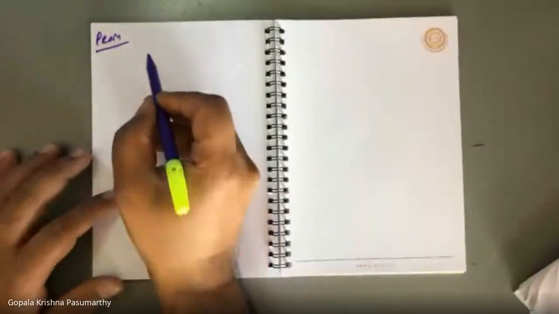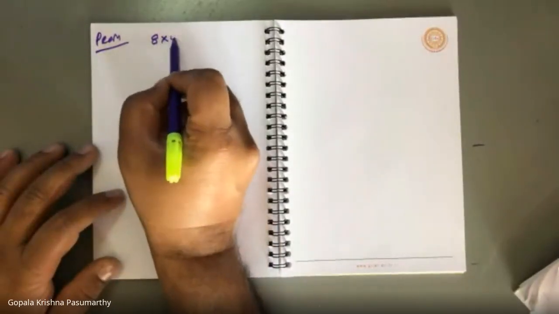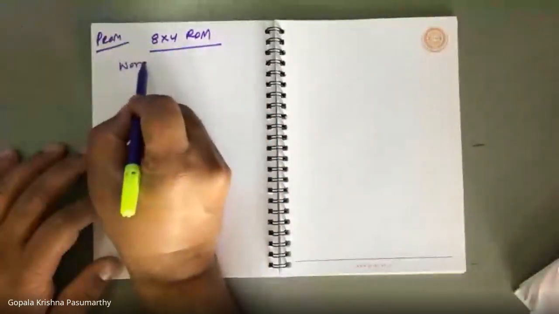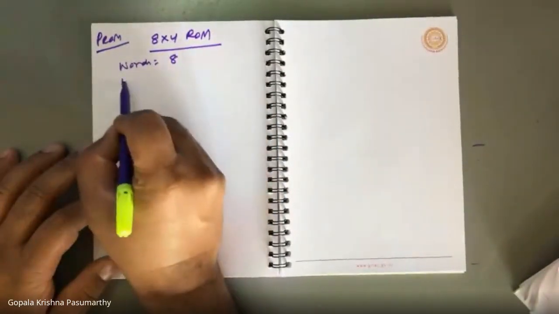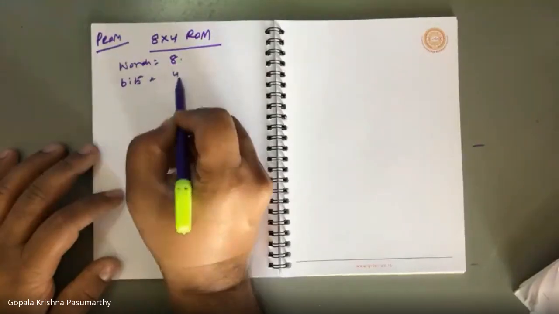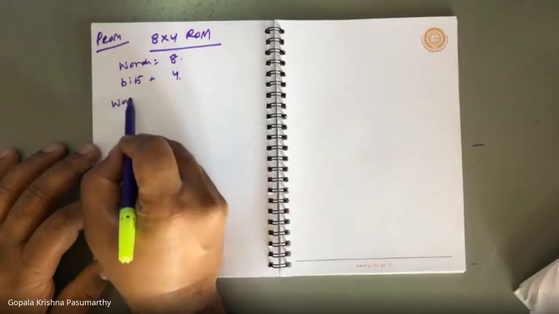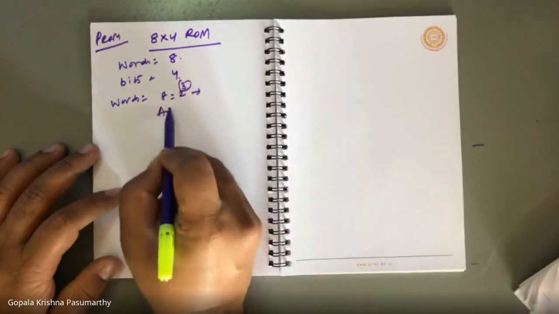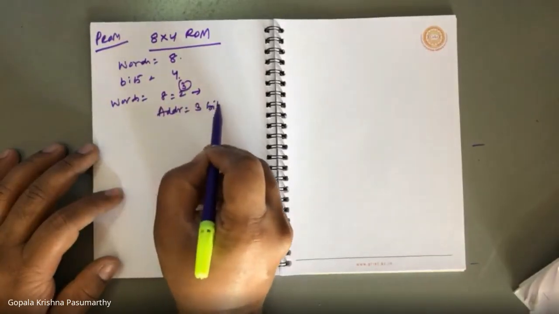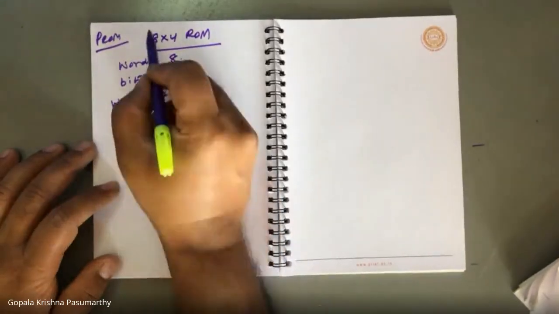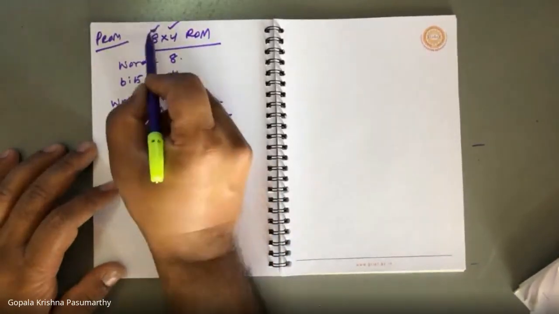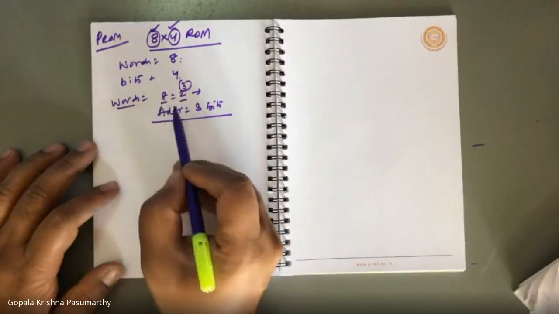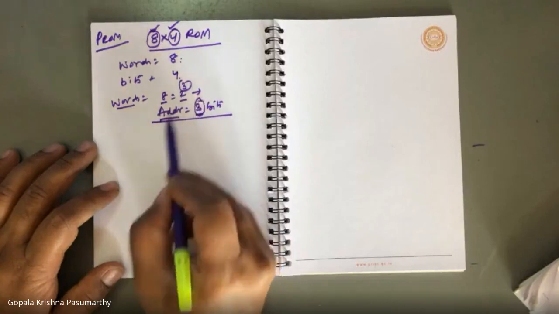Let us take an example. I have an 8 by 4 ROM. Means number of words is 8 and number of bits is 4. Since number of words is 8, which is equal to 2 cubed, the size of the address is 3 bits. That's what we have to understand. 8 by 4 ROM means 8 words, 4 bits. Since 8 words is 2 cubed, the address becomes 3 bits.